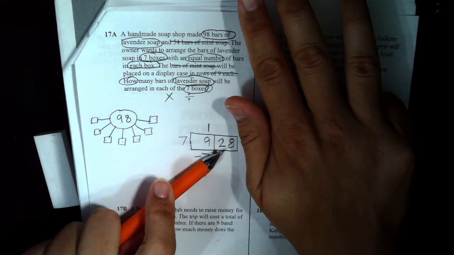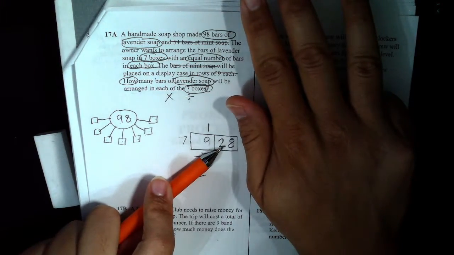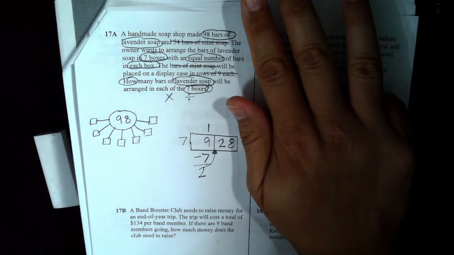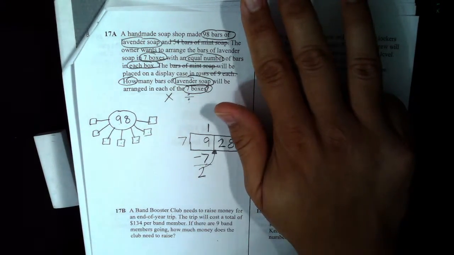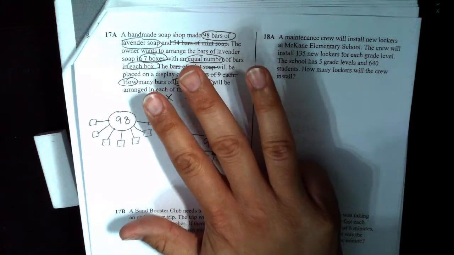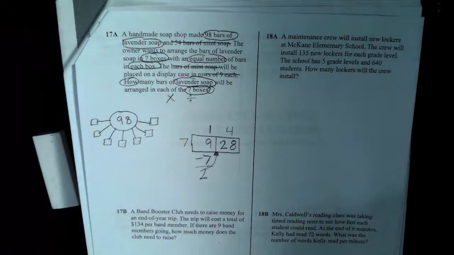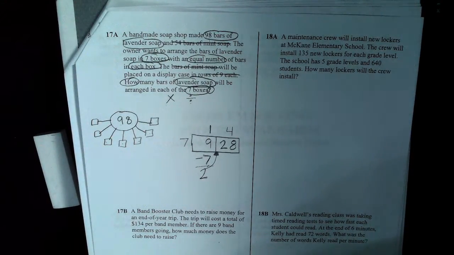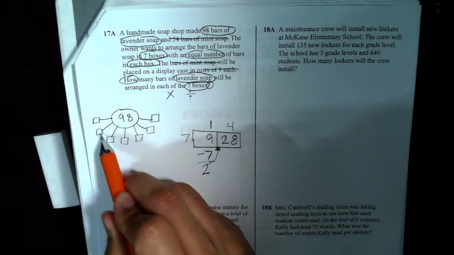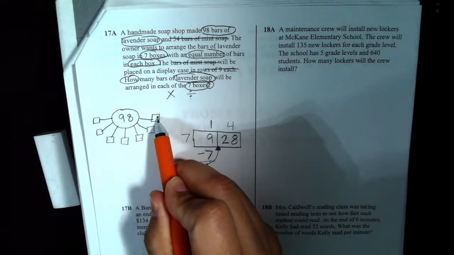My numbers match perfectly. If I used up all 28 bars of soap, I don't even have to try to put any more. It divided perfectly with 4 bars of soap in every box. I'm going to put 4. And when I counted, I got 7, 14, 21, 28.